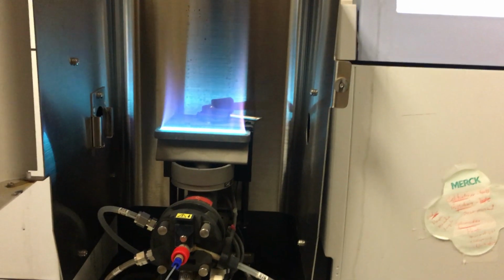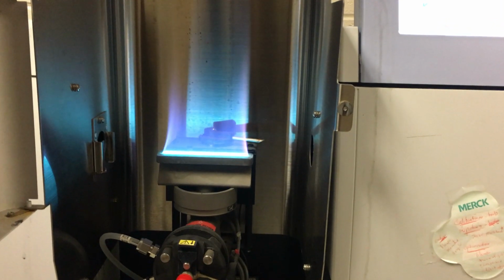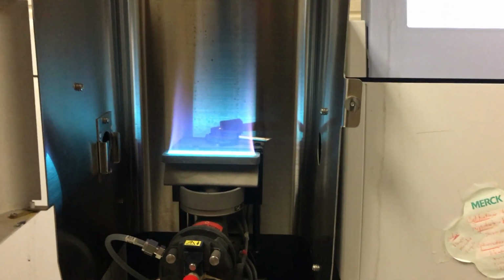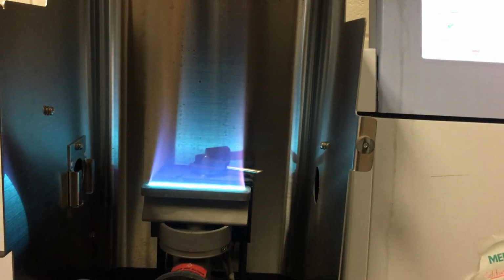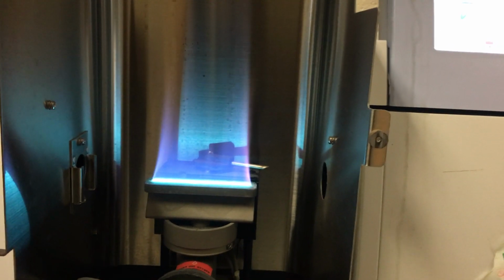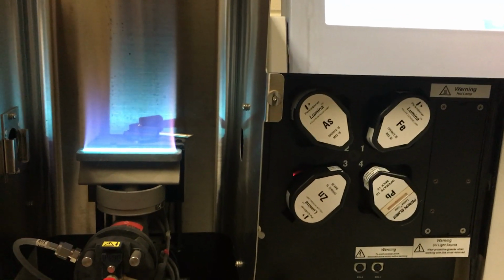That's important because we are then breaking any bonds that are within our sample, and eventually we'll atomize that sample. The atoms of whatever our sample is will go into the flame. Those that are zinc will absorb the wavelengths of light coming from our zinc hollow cathode lamp just over there.